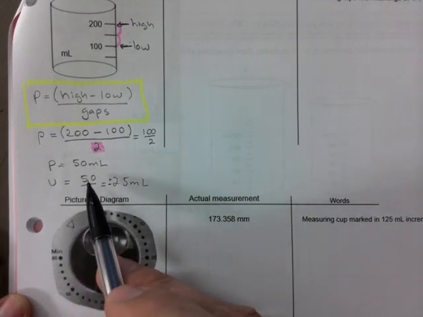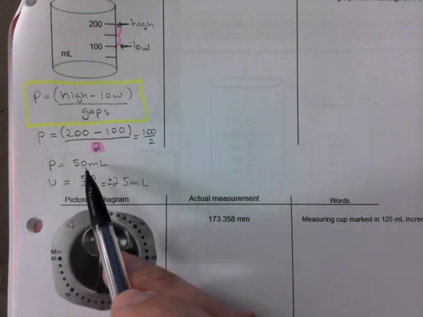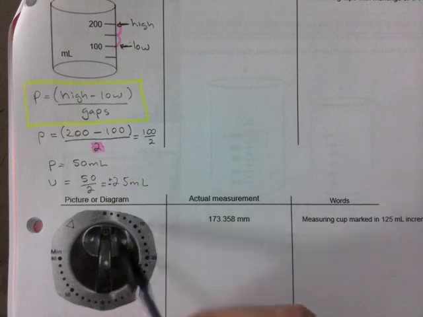I usually give 1.5 marks. So 1 for the precision, half a mark for the uncertainty. Because uncertainty is actually very easy once you have determined your precision.